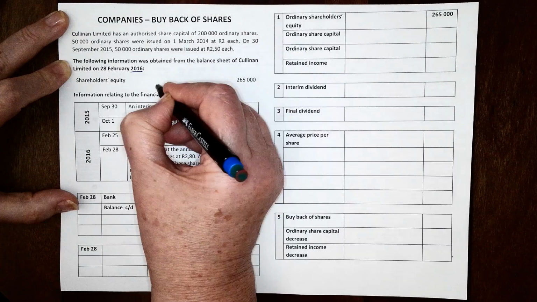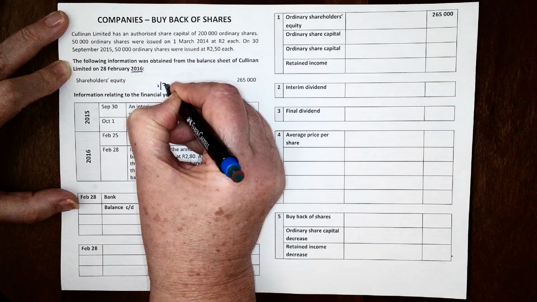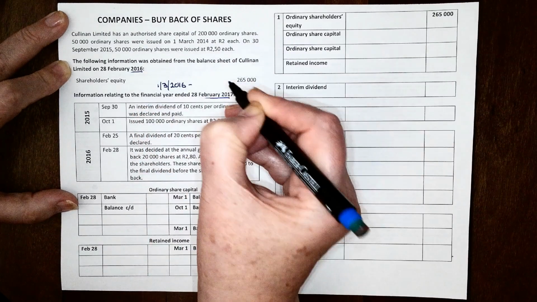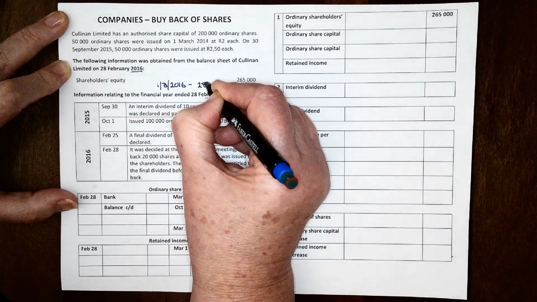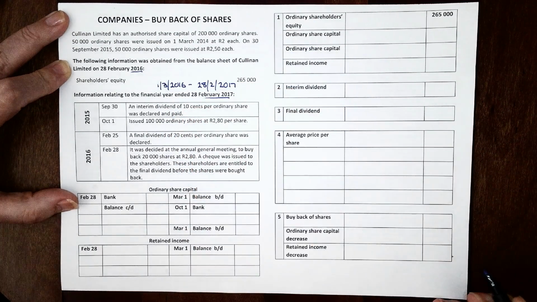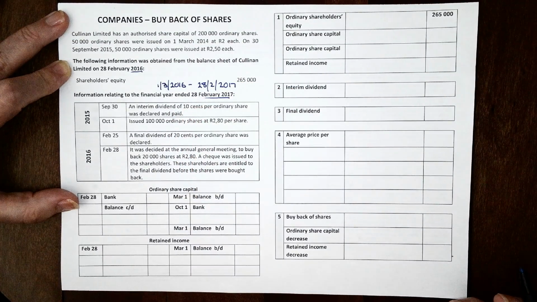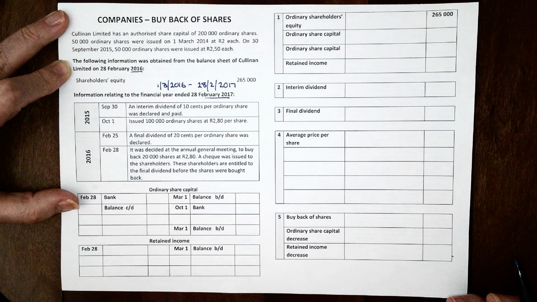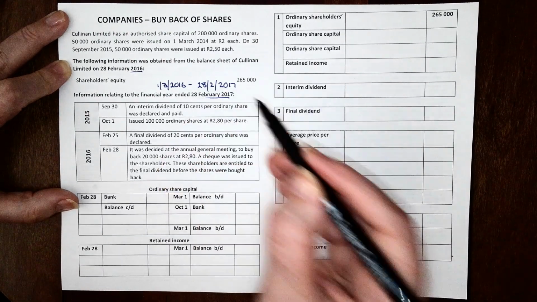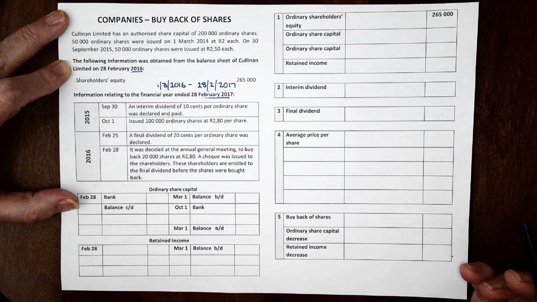So our current financial year is from the 1st of March 2016 up to the 28th of February 2017. First of all, we have to determine what is the balance in the ordinary share capital account. So any entries before this financial year will then be the opening balance.